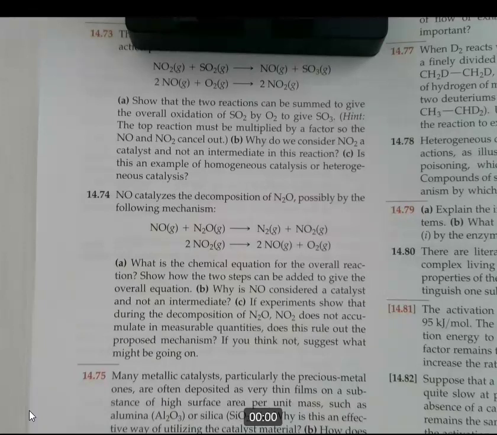And then C, if experiments show that during the decomposition of N2O, NO2 does not accumulate in measurable quantities, does this rule out the proposed mechanism? If you think not, suggest what might be going on. All right, so let's go ahead and do that one.